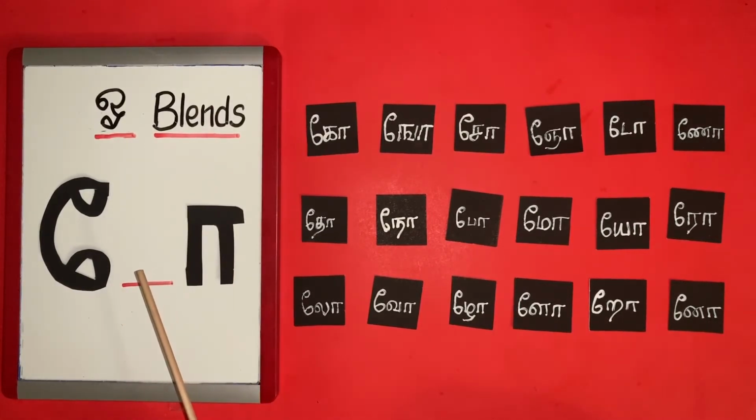You got it? So next, what we want is ngo, means you have to put the symbol, you have to put nga, and then we have to put the kal. So I hope you understood. So now let's read the words.